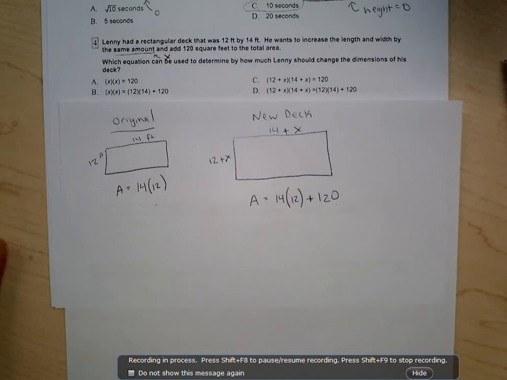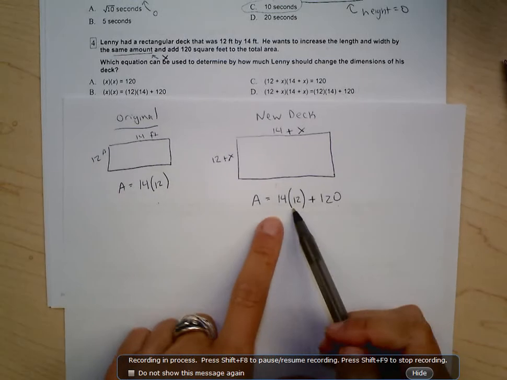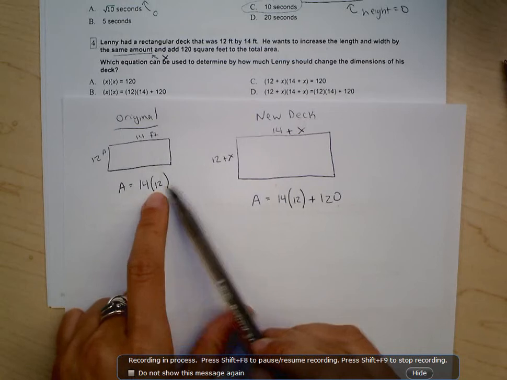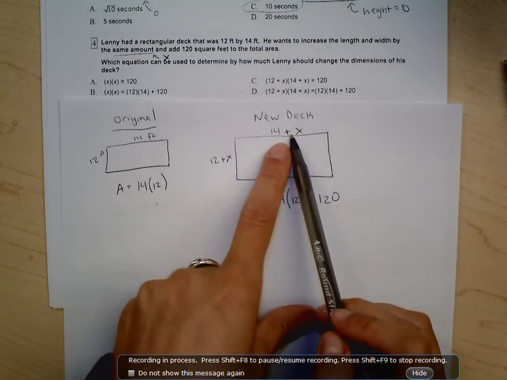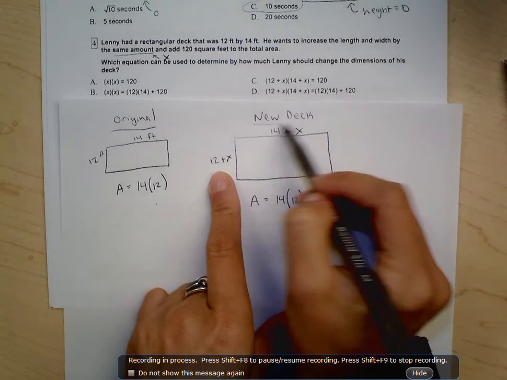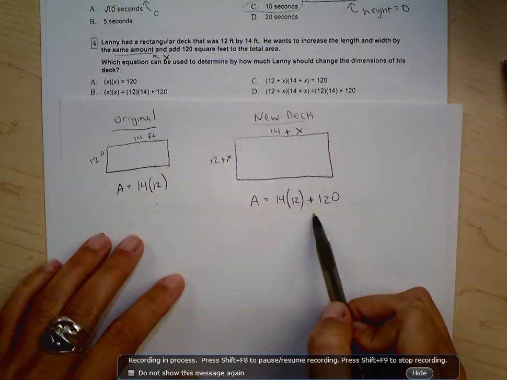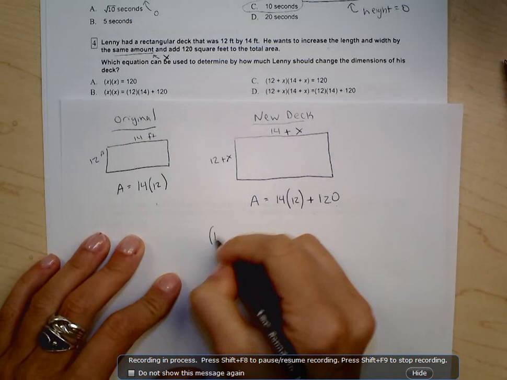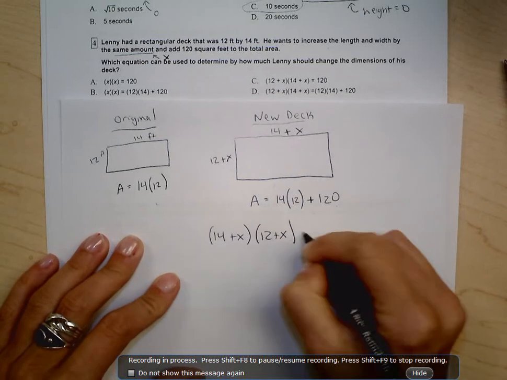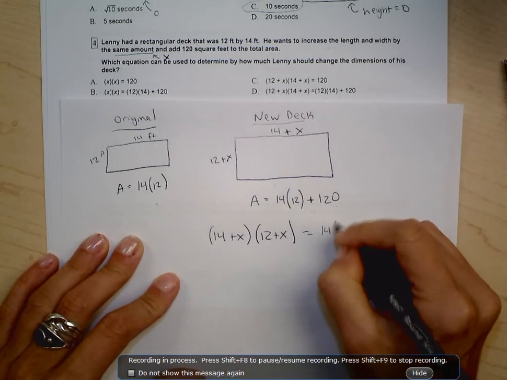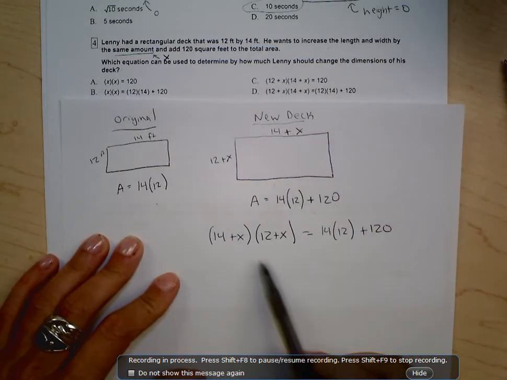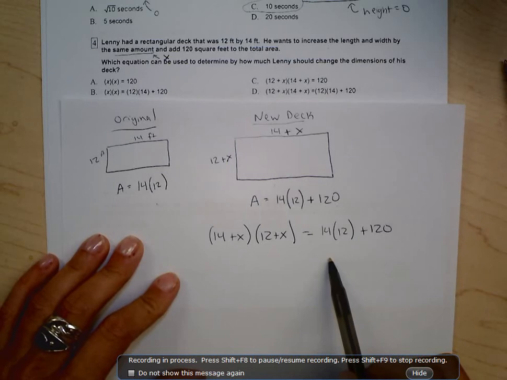So that means that I know that the 14 times the 12, this was my area. So now I have the length times the width of this new deck is going to equal this area that I have here. So I have 14 plus x times 12 plus x is equal to my 14 times 12 plus 120. And with this equation, I could solve for x.